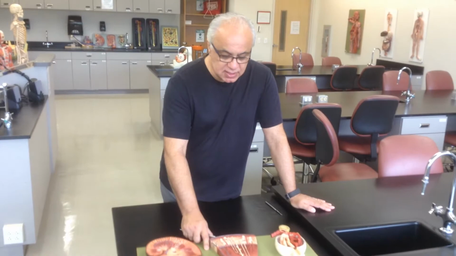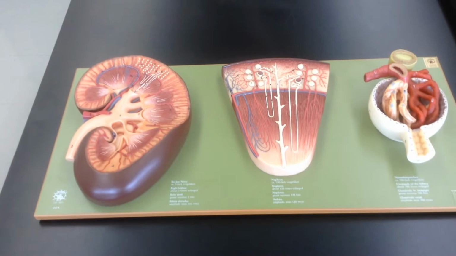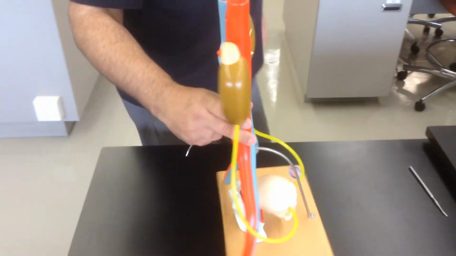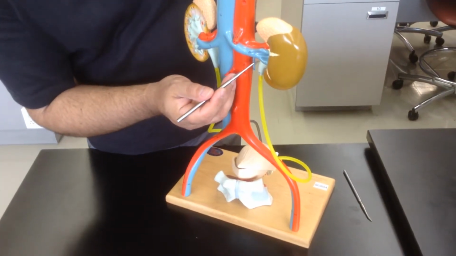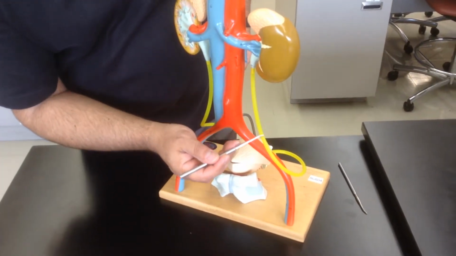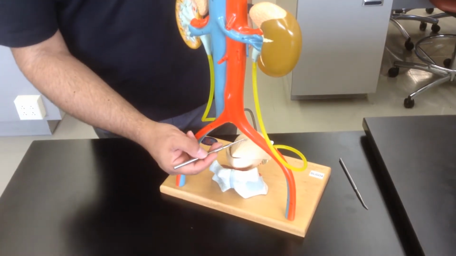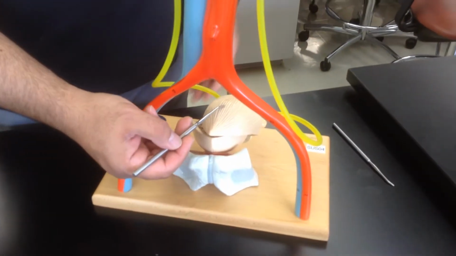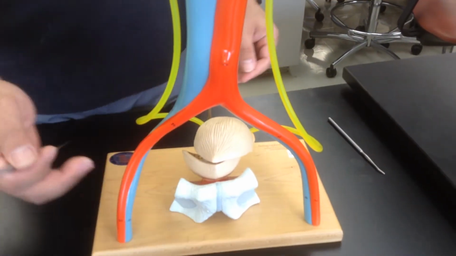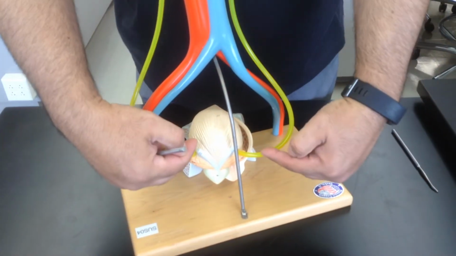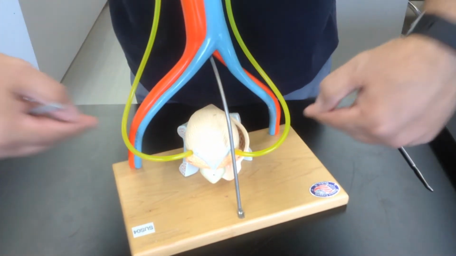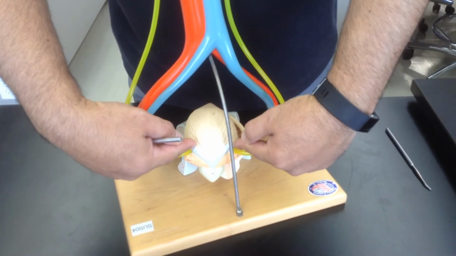Now, the next thing that we're going to talk about is where these things are going to be going. Looking at this model here, through the ureter things are going to be leaving the kidney and ultimately draining everything into this tank, which is known as the bladder. If you look on the back side, you can see the ureter comes on the back part of the bladder and kind of obliquely enters right into this section.